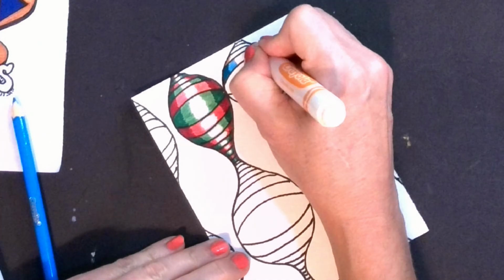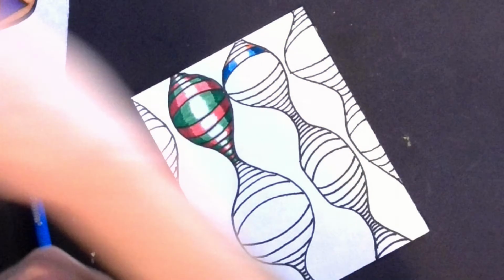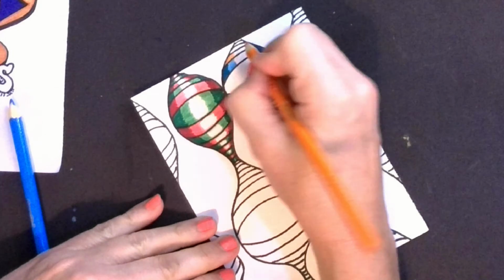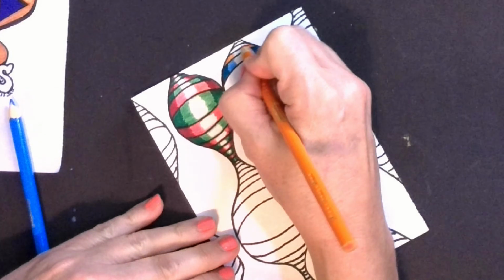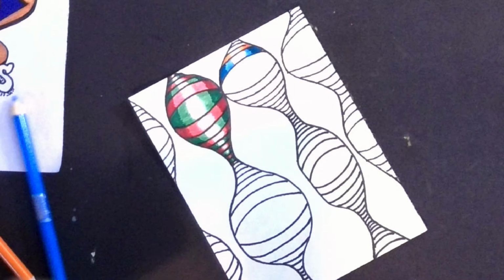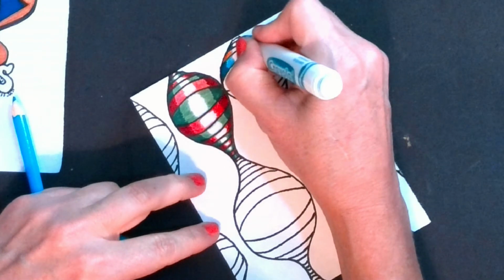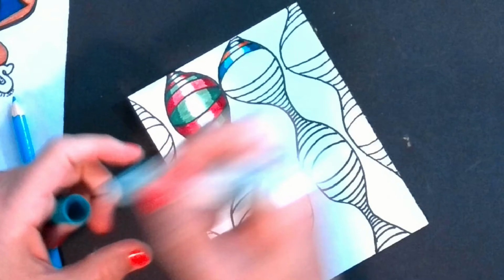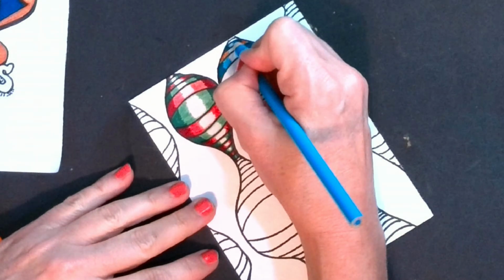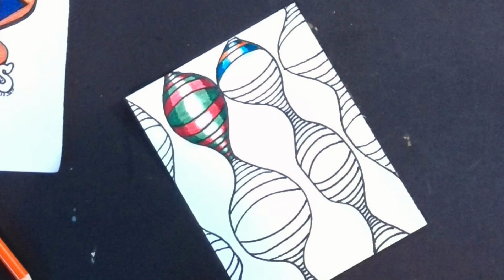Dark. Light. And the white. Switching colors. Dark. Light. A little bit of the white. Switching colors. So on and so forth.